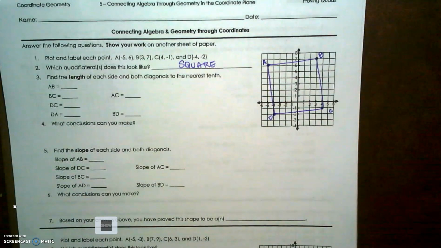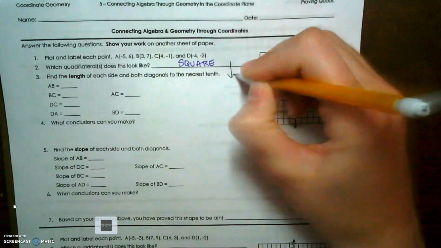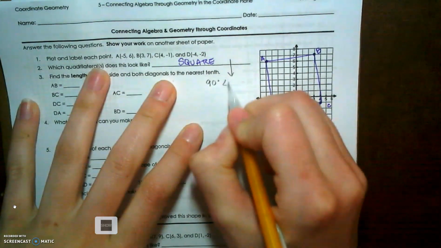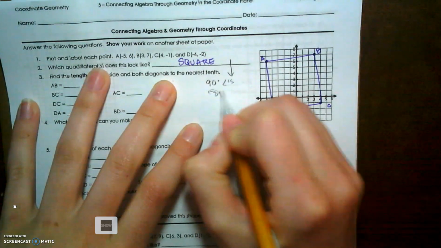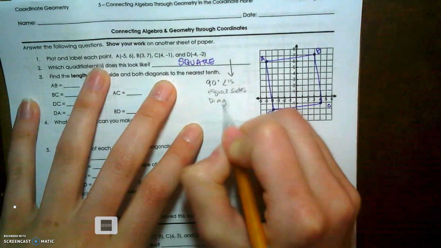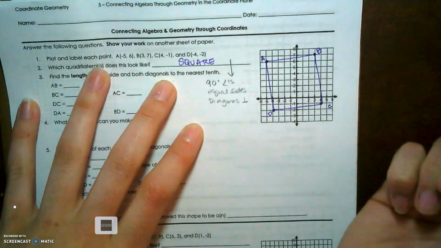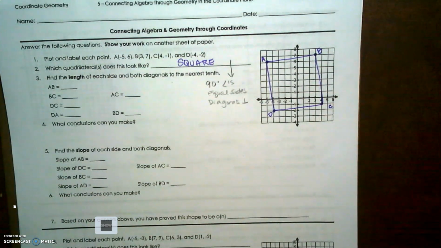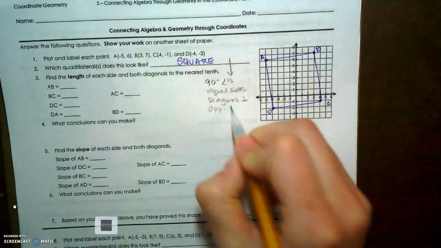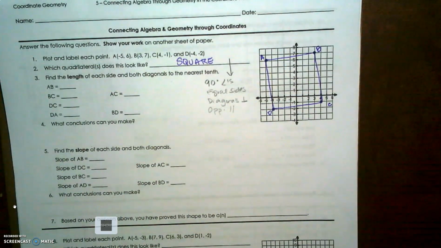If this is a square, what do we know to be true about squares? We could list some things, right? We know they have 90-degree angles. We know they have equal sides. We know their diagonals are perpendicular. We could list all these qualities, right? Well, if this is really a square, these are some of the things that we want to prove. Like opposite sides parallel, sorry, some things are coming to my mind here. We want to prove these things to be true.